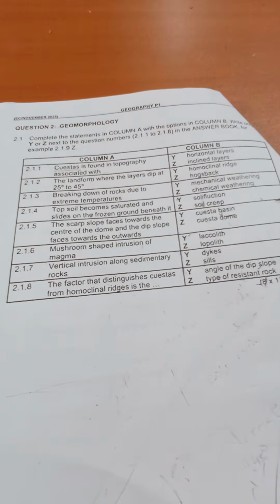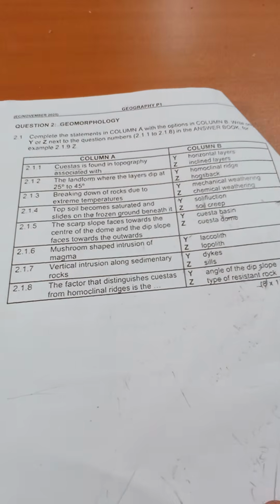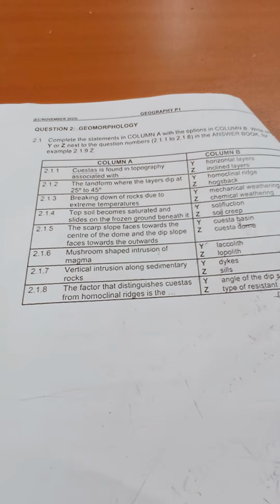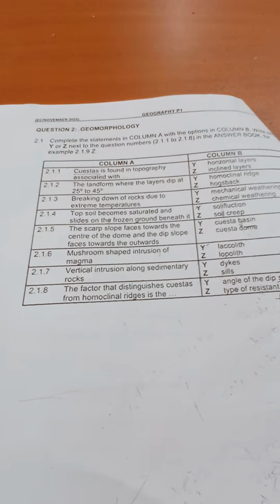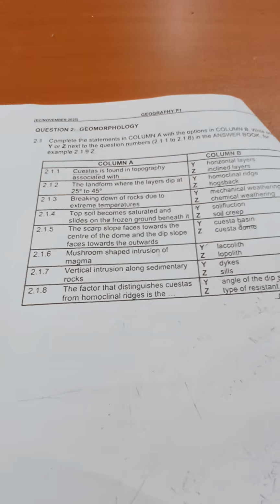So when it comes now to geomorphology, guys, especially now in grade 11, what have you covered? Remember, you covered the horizontal layered strata, which covers part of your hilly landscapes, your canyons, your basaltic plateaus. You also covered the Karoo landscape and the inclined landscapes. Looking at different cuestas, your cuesta falls under the inclined rock strata.